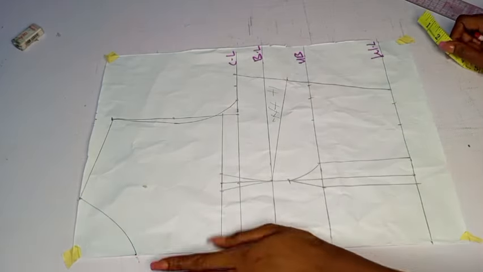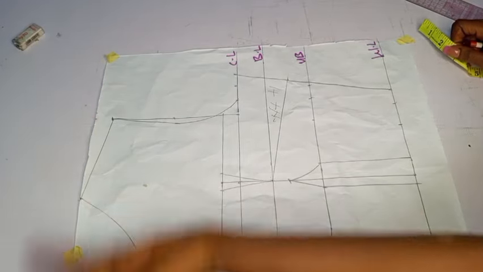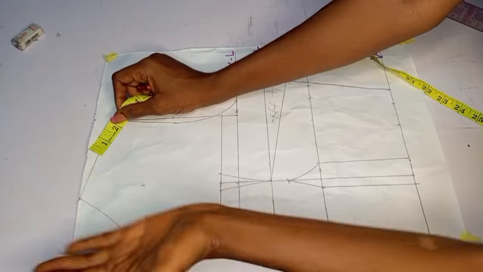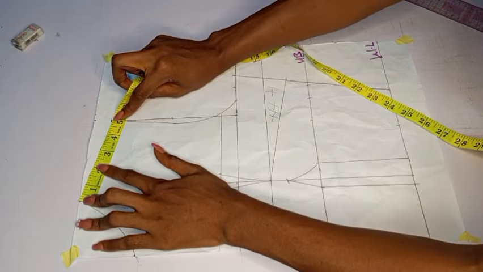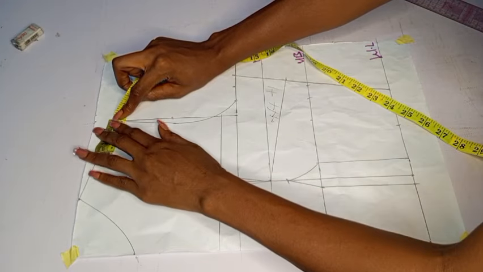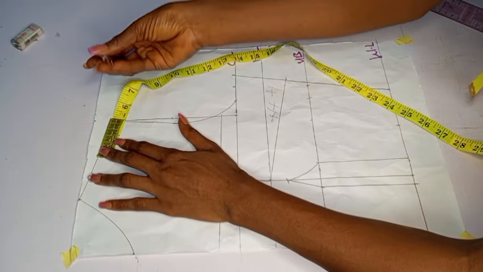The next thing is to mark out our neckline. It depends on how open you want your neck width to be. I'm going to divide my shoulder slant by 2. I'm going to divide it by 2 to get the midpoint.